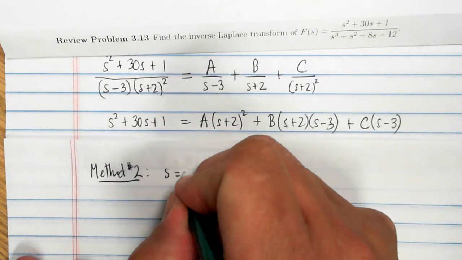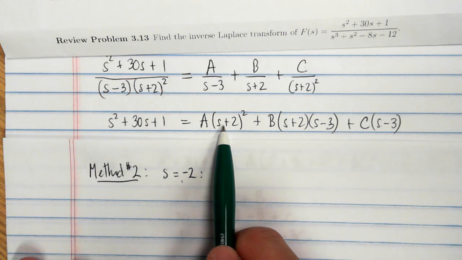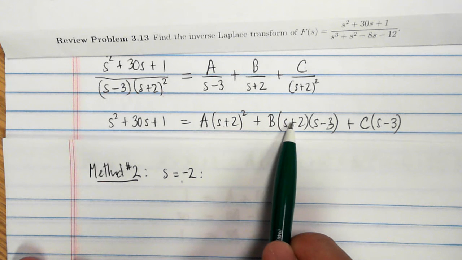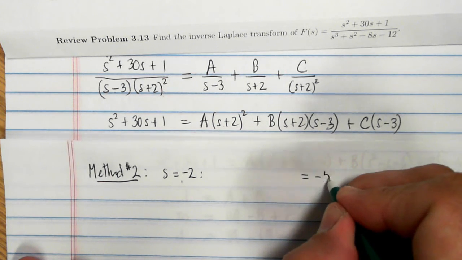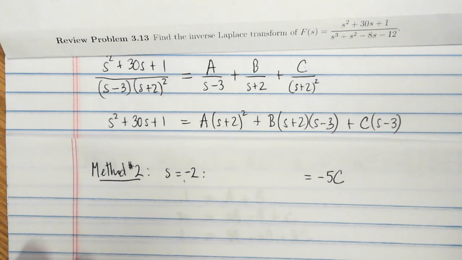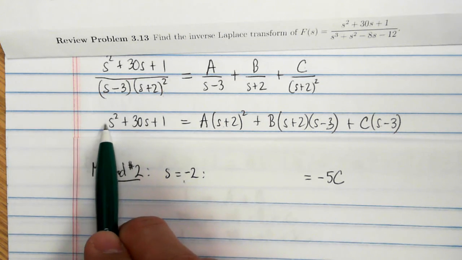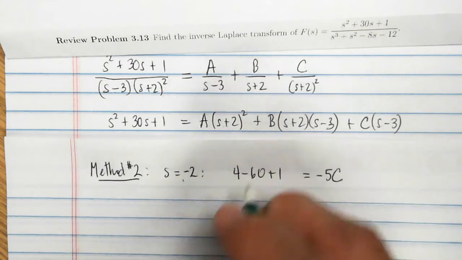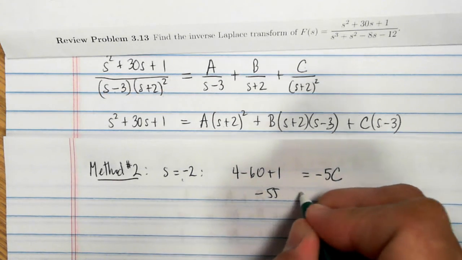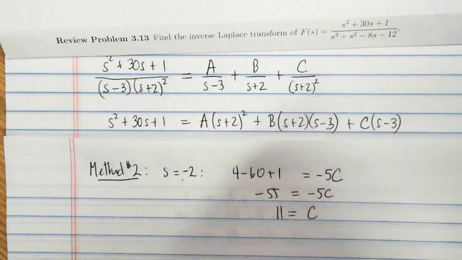Let's plug in negative 2. I choose negative 2 because if s is equal to negative 2, this is 0, that's 0, and the only thing left is going to be a negative 5c on the right-hand side. If I plug in negative 2 over here, I get 4 minus 60 plus 1. So negative 55 is equal to negative 5c, so that c is equal to 11.